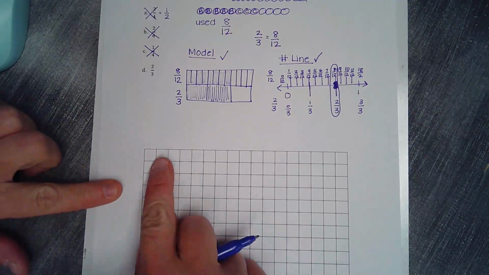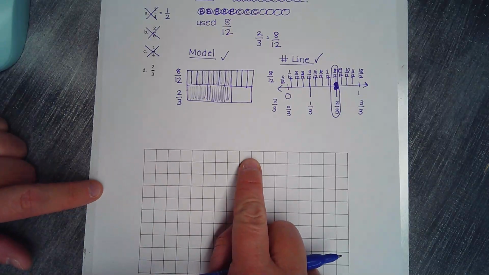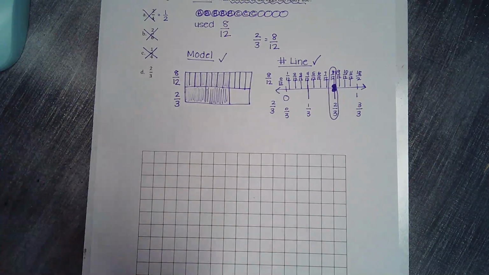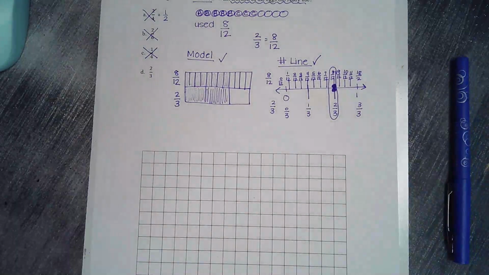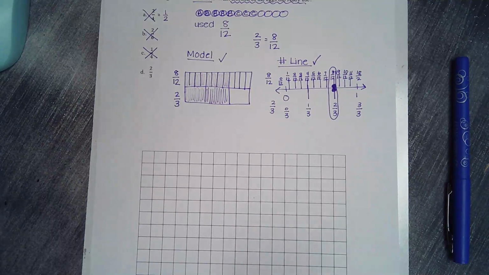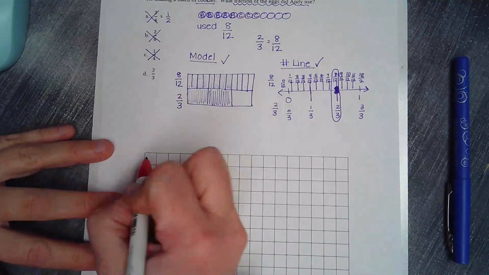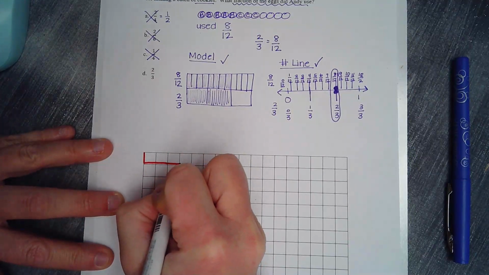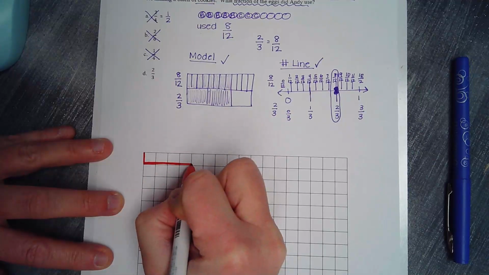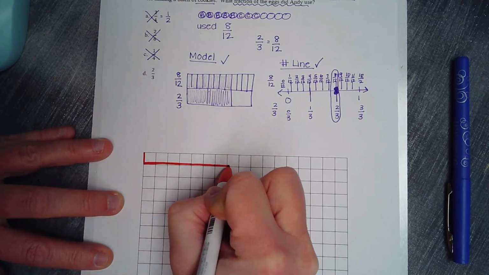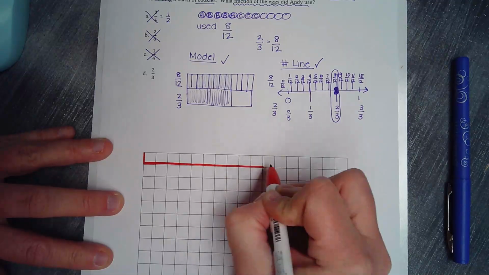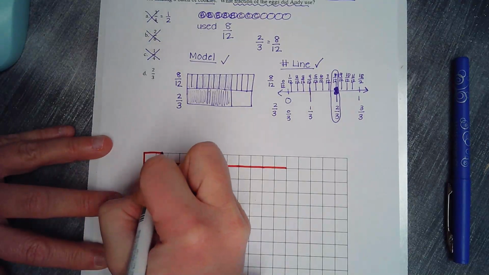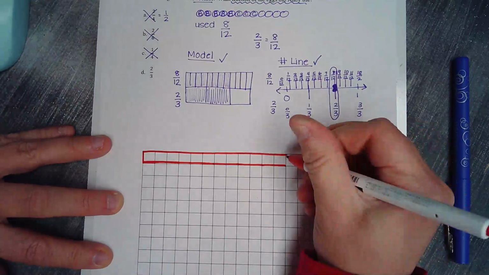So I'm going to come down here and I'm going to box in 12 boxes. 1, 2, 3, 4, 5, 6, 7, 8, 9, 10, 11, 12. Do you see how I did that?